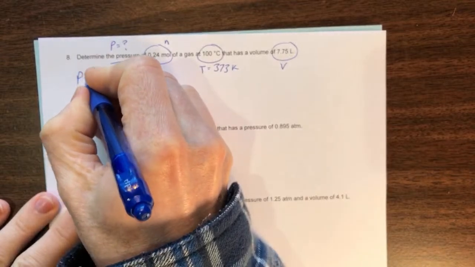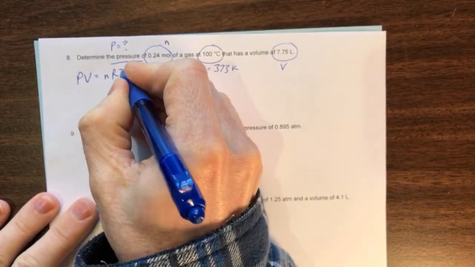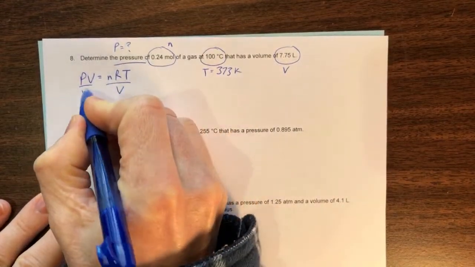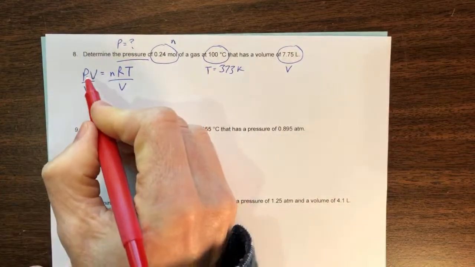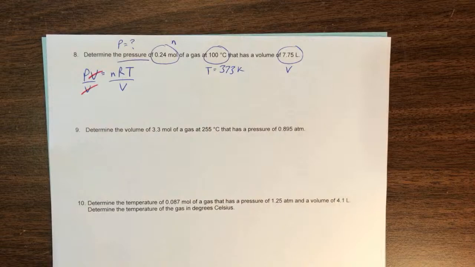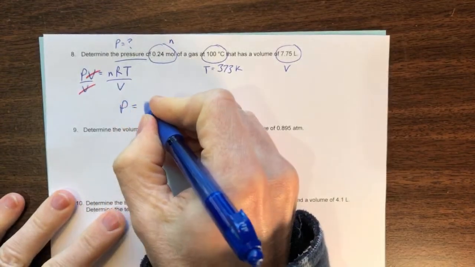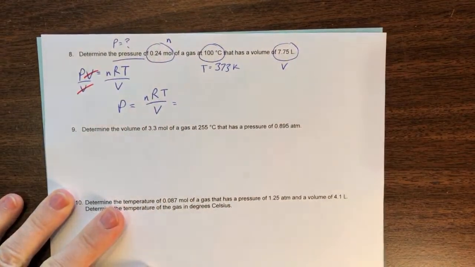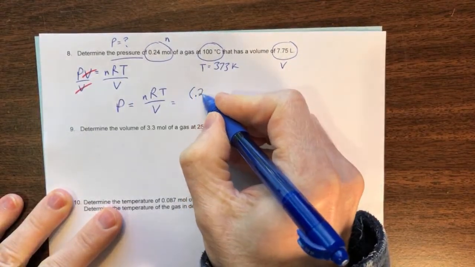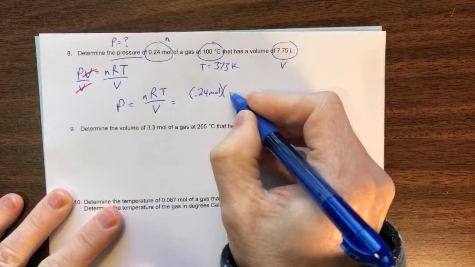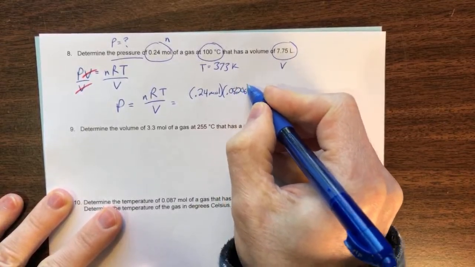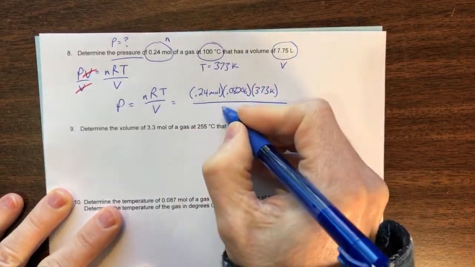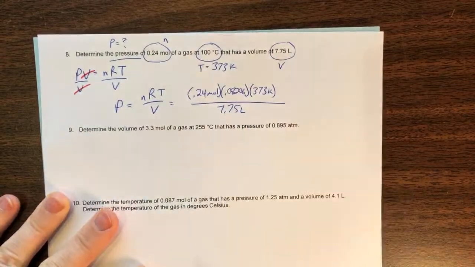So we start with PV equals nRT. If we're solving for P, we're going to divide both sides of the equation by V. That's going to get V over V. We're going to cancel out, and we are left with P equals nRT over V. Let's plug them in. n is 0.24 moles, R is 0.08206, T is 373, and V is 7.75 liters.